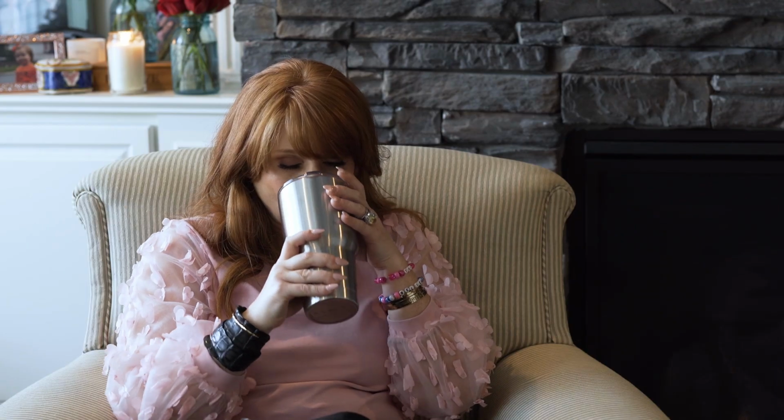Excuse me, please. What's in here, you ask? I have found my match. It is Olive Garden sweet tea with the peaches. In love. I know it's terrible for you. Love this stuff.